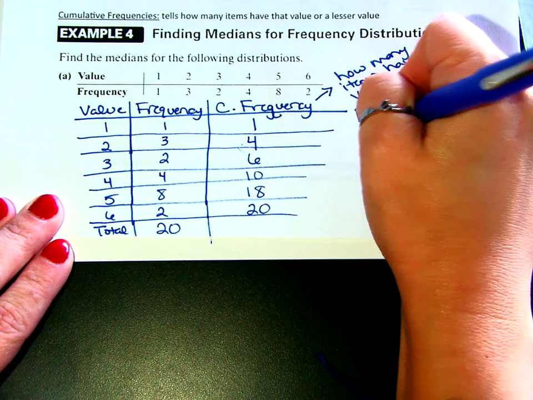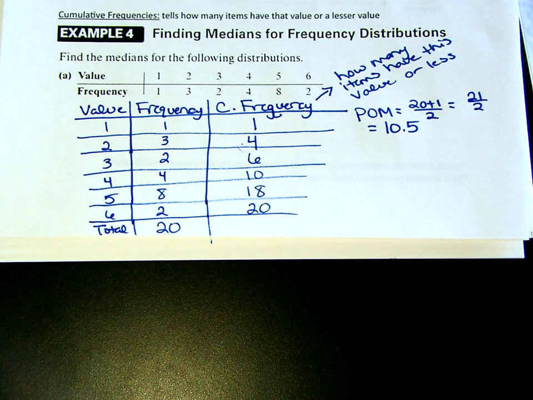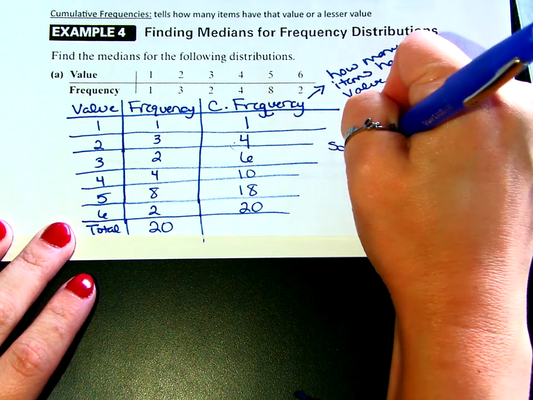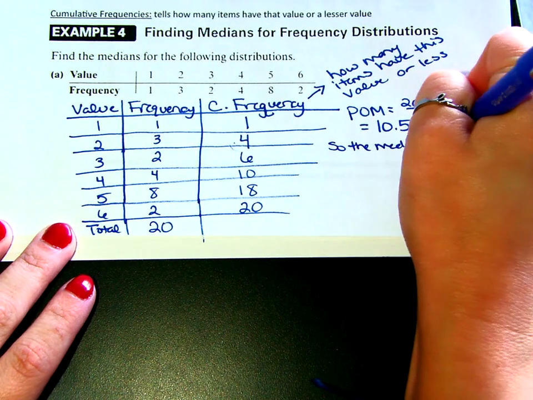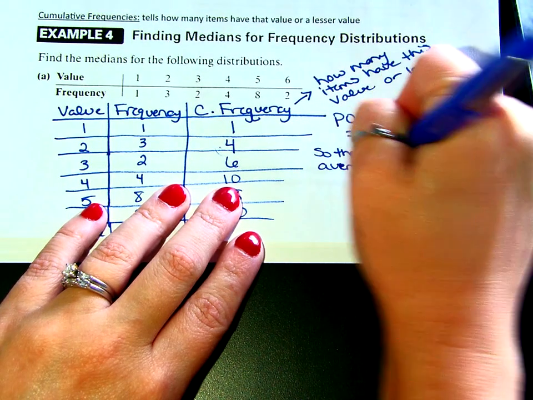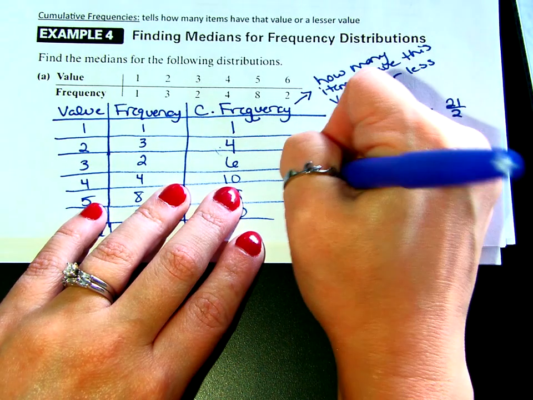Well, we can't have a 10.5 position. That doesn't make sense. That makes us fall in between two different pieces of data, because we have the 10th piece and the 11th piece. So what we're going to do, so the median is the average, or mean, of the 10th and 11th term.